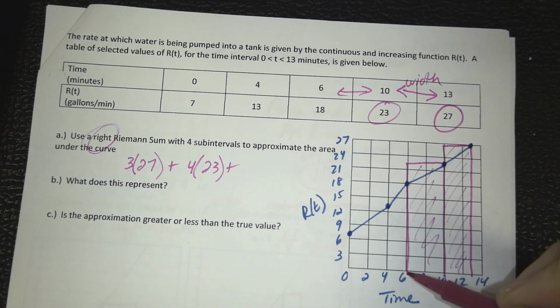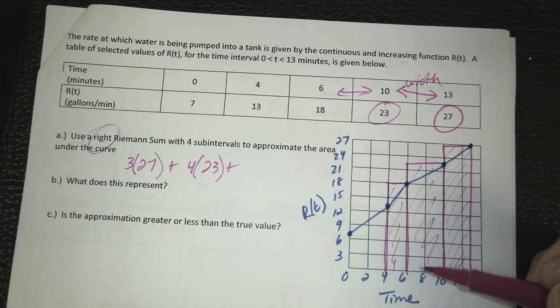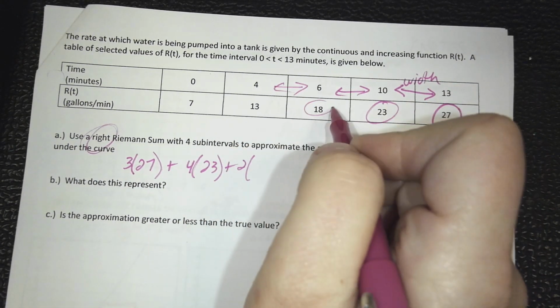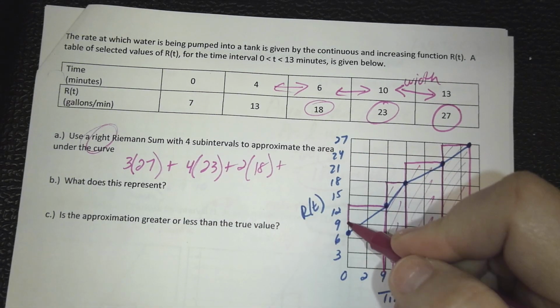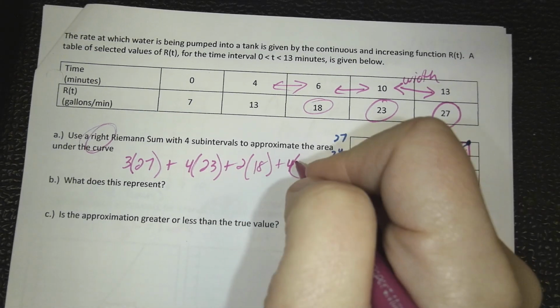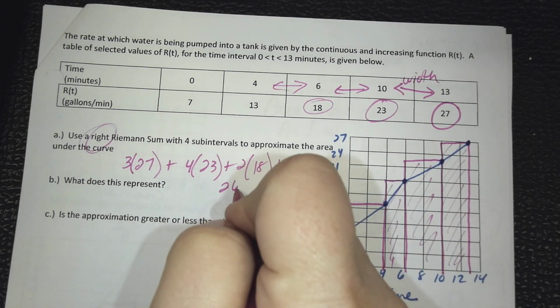Okay? The next one, that's a smaller rectangle. What's that one? 2 by 18. And then this last one is a 4 by 13. You add them all up, multiply them together, you get 261.